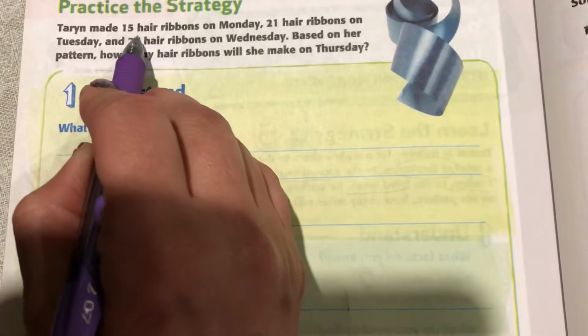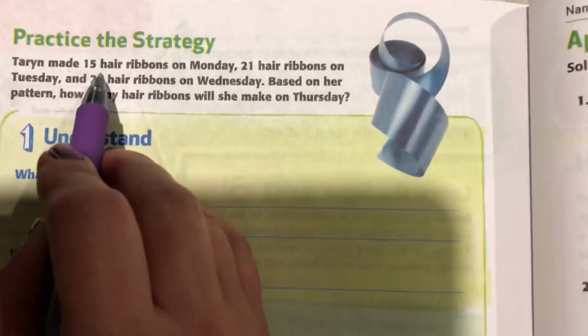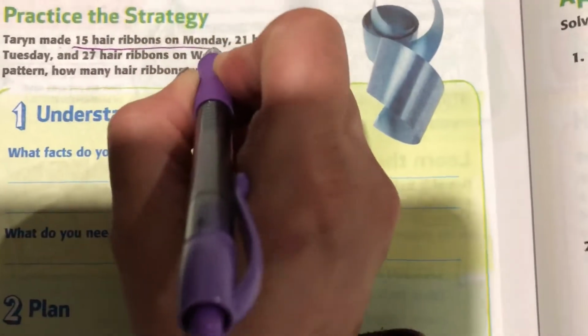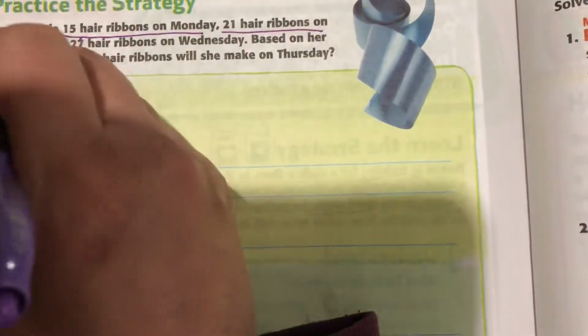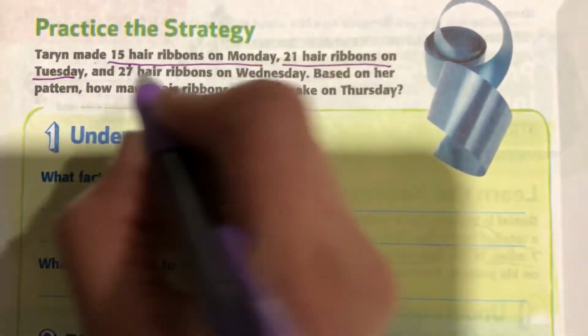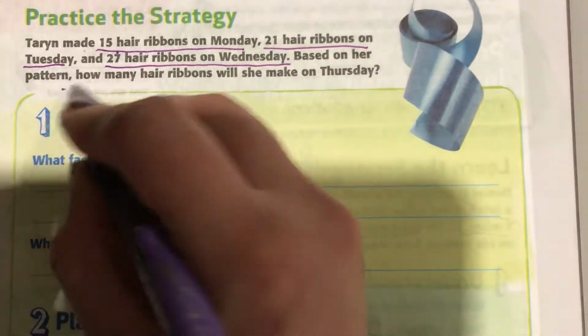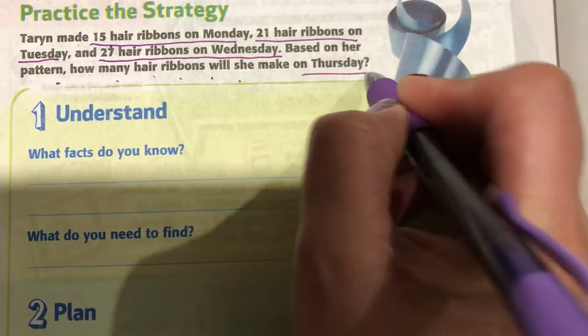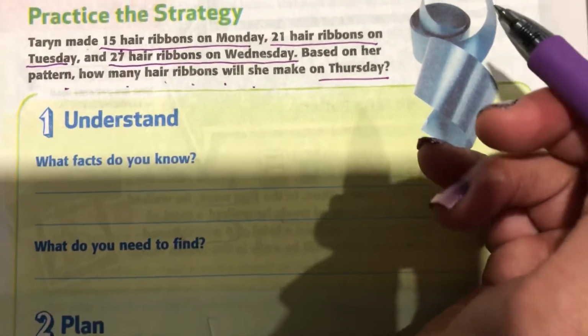So now you practice the strategy. Okay, so Taryn made 15 hair ribbons on Monday, 21 hair ribbons on Tuesday, and 27 on Wednesday. Based on her pattern, how many hair ribbons will she make on Thursday? So what are the facts we know?